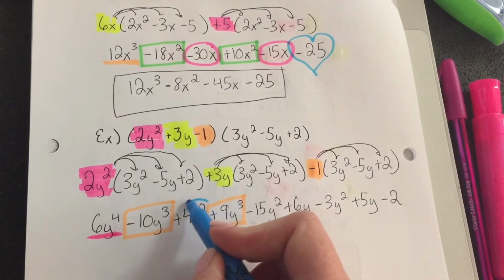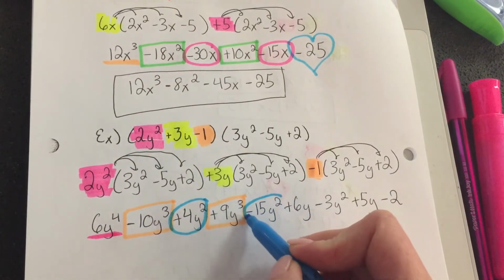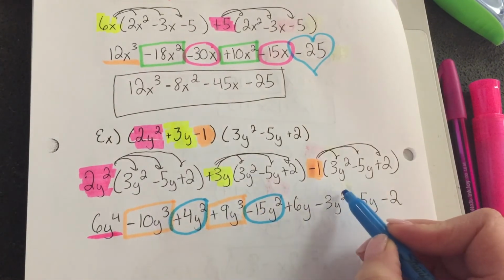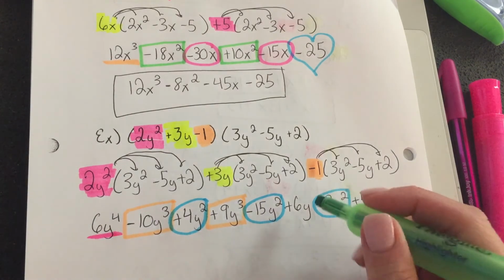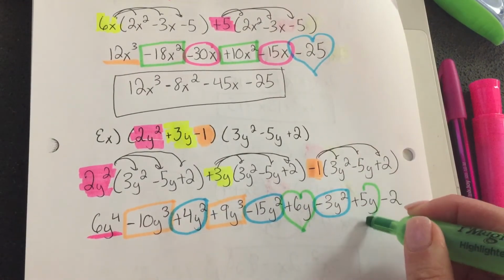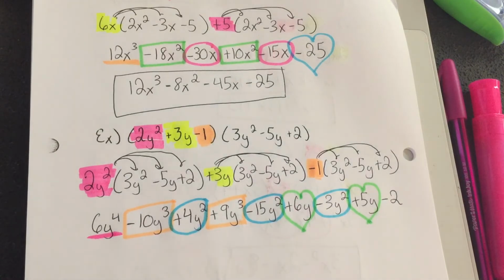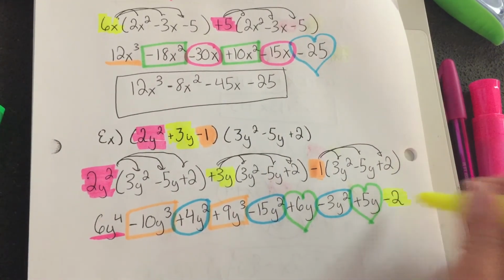I have a positive 4y squared, minus 15y squared, minus 3y squared. And now we're going to do our y's. So we have a positive 6y and a 5y. And then we have our lonely constant down here at the end. So I'm just going to highlight that one.